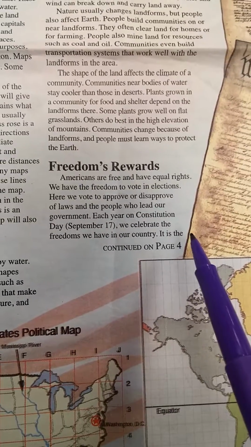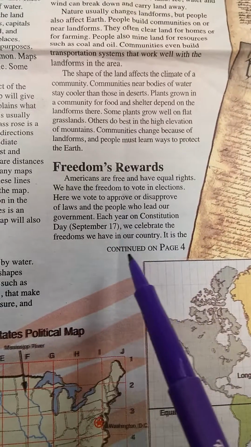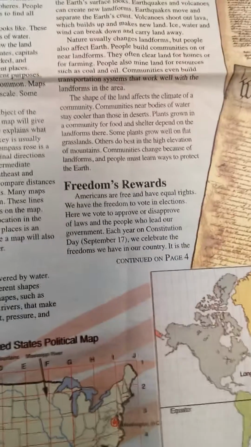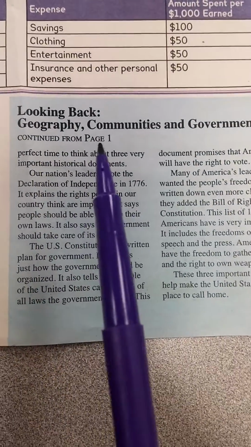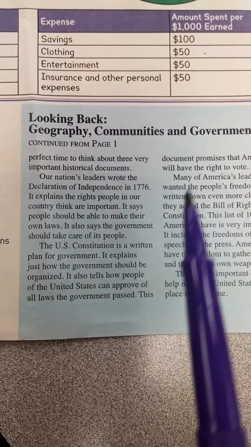So right here it doesn't stop. It tells you to continue on page 4. So you actually have to go to the back. And at the bottom, it tells you continued from page 1. So this is where it continues.